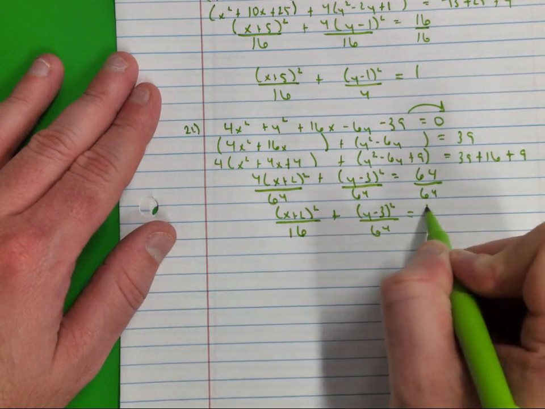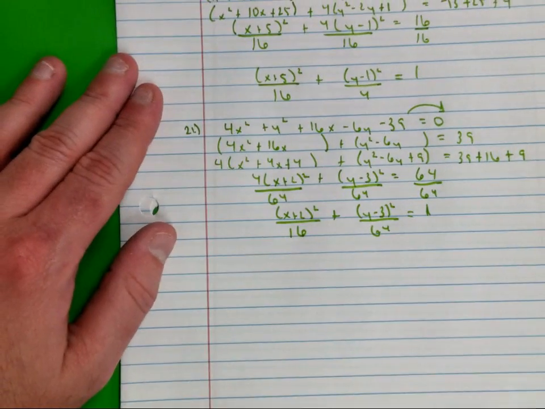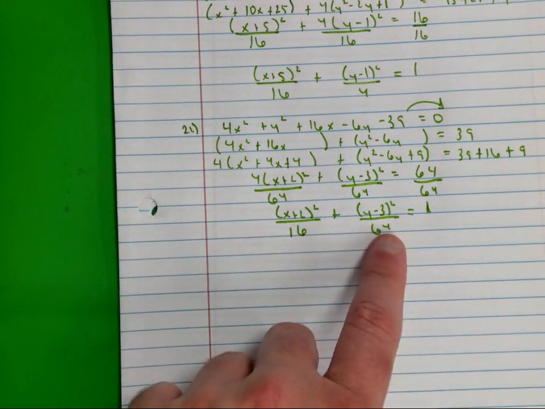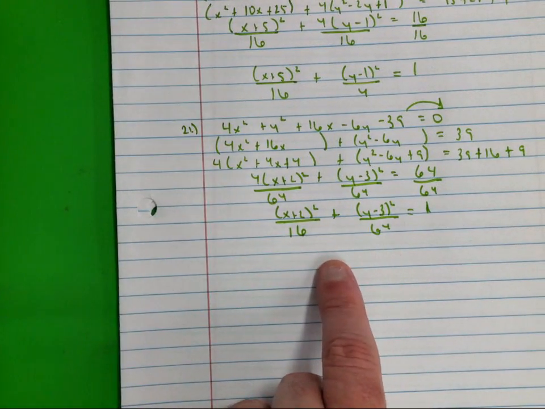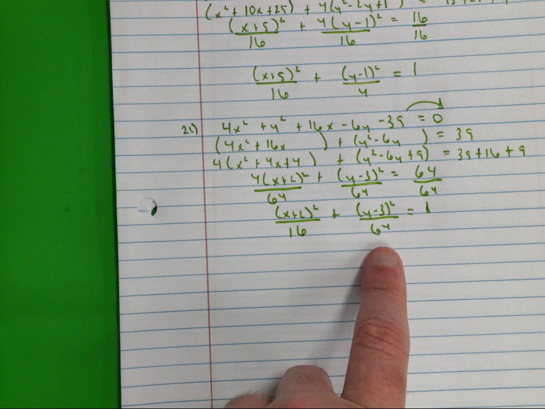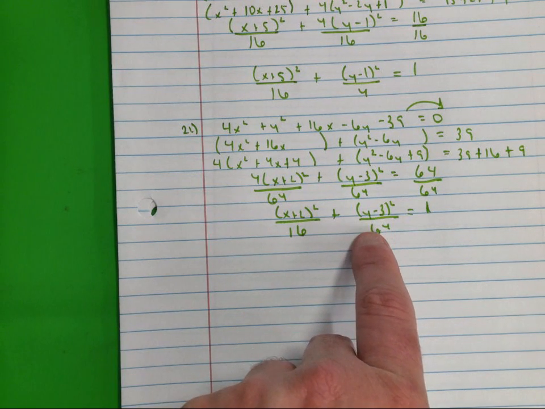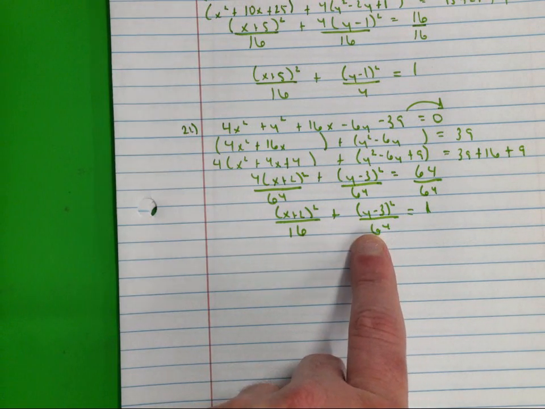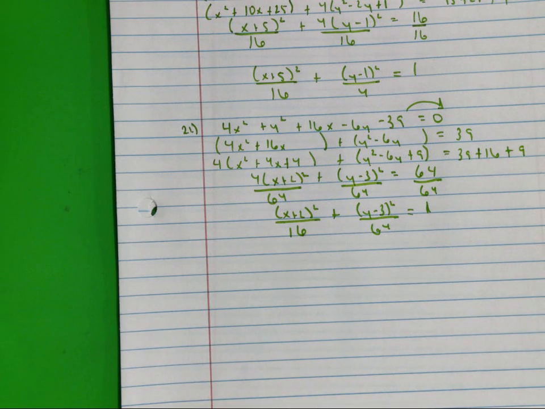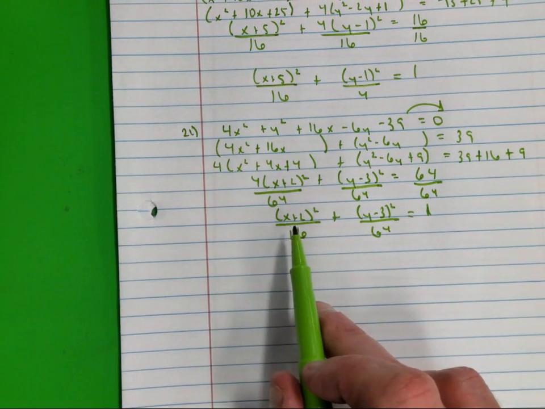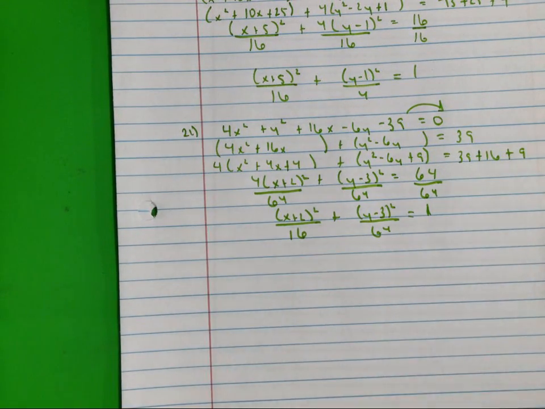Based on the appearance of that equation now, what type of orientation would I have, Caitlin? Horizontal or vertical? Okay. The bigger number is under the y, so this is a vertical orientation. Okay. Your center is what, guys? Everybody, what's my center here? Very good. Now, I would graph this because I cannot see the vertices in my head. I have to graph everything first.